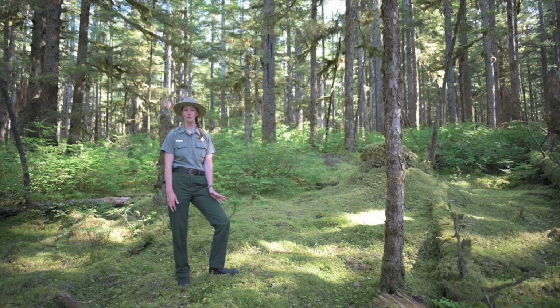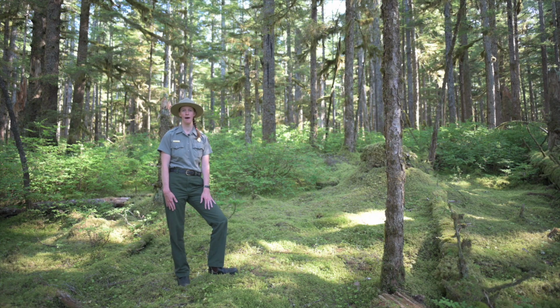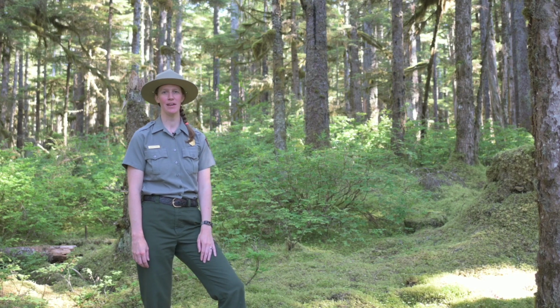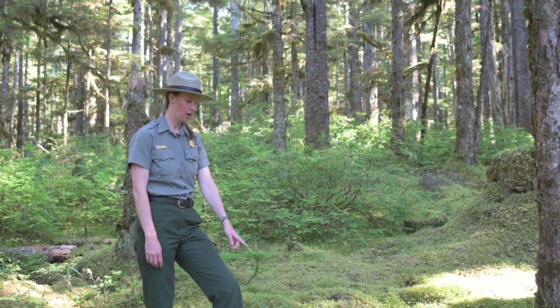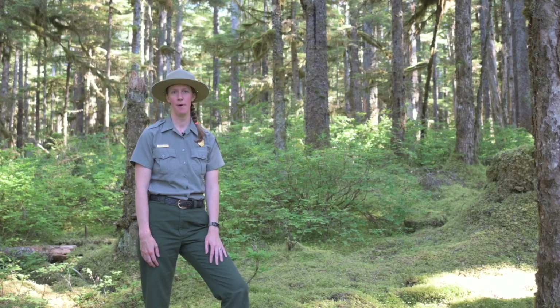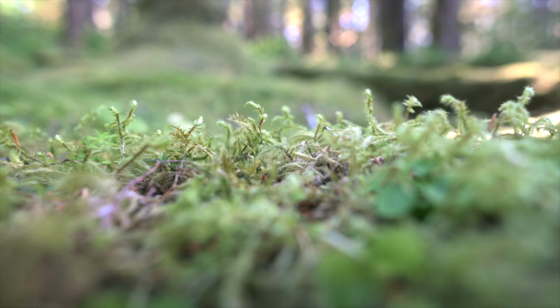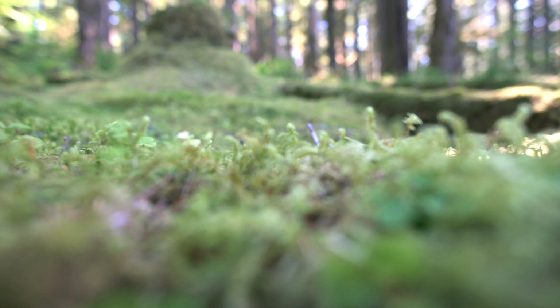When they need to reproduce, they need to launch their spores up and out of that low, calm layer, known as a boundary layer, and into the moving wind above. Mosses are tiny, so this is quite a challenge. They typically only grow about a centimeter or two up off the ground and need to launch their spores about 10 centimeters up into that more turbulent air.